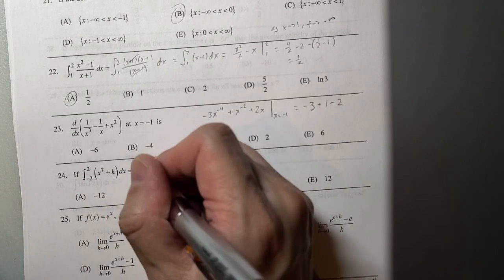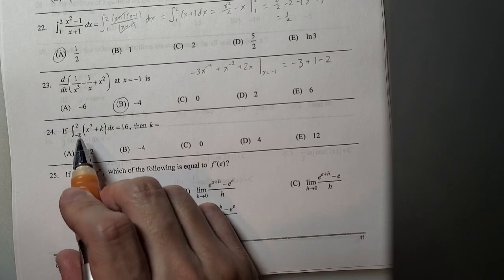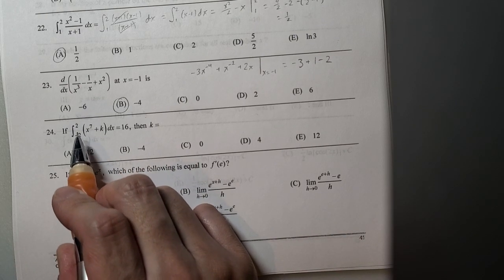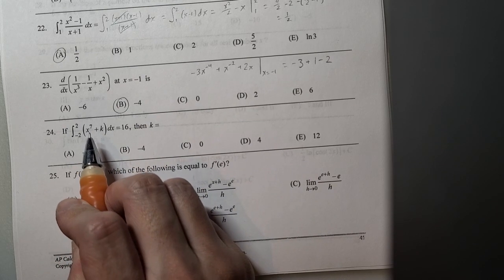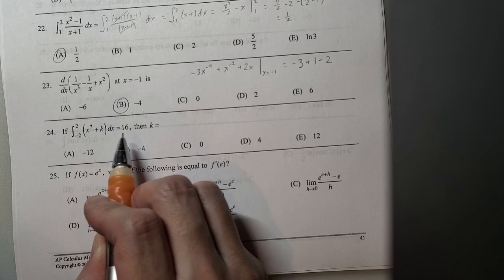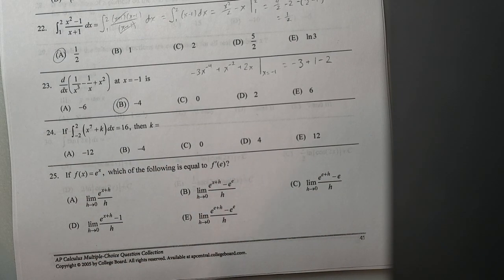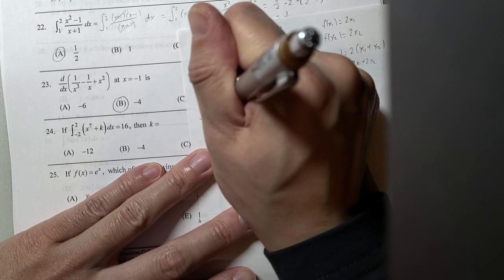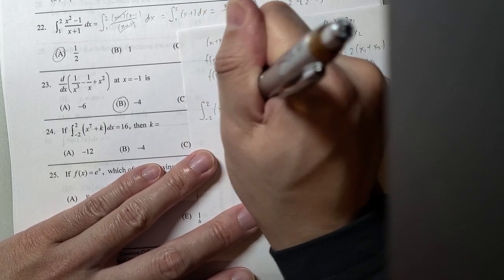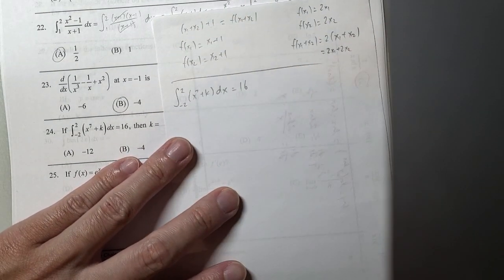23b, yes. Okay. Integral from negative 2 to 2. Remember what I said earlier? When we have symmetrical limits about 0, you should pay attention. The integral from negative 2 to 2 of x to the 7th plus k, dx is equal to 16. Then k is equal to what? So how do we solve for k?